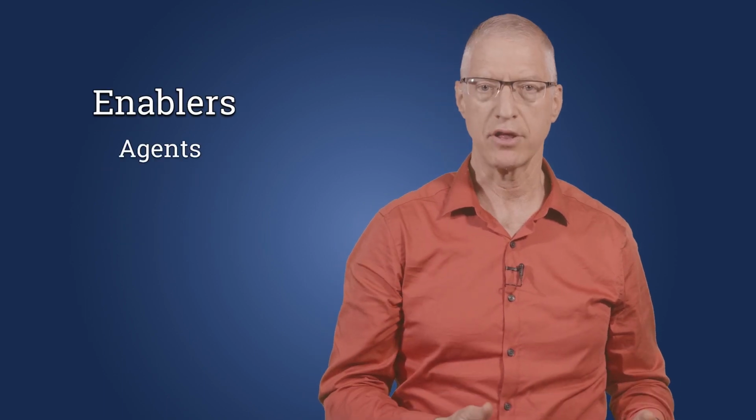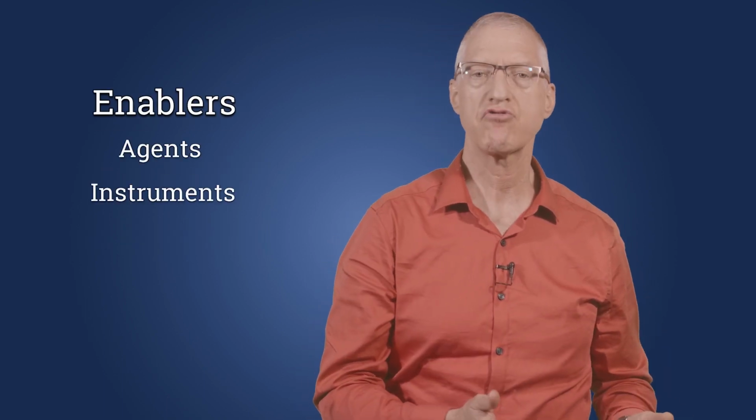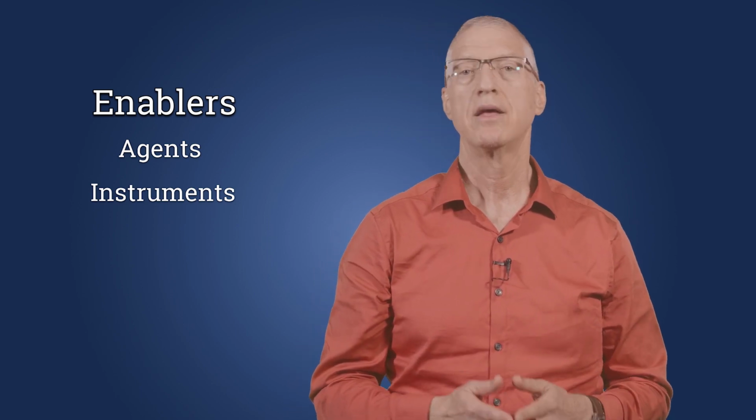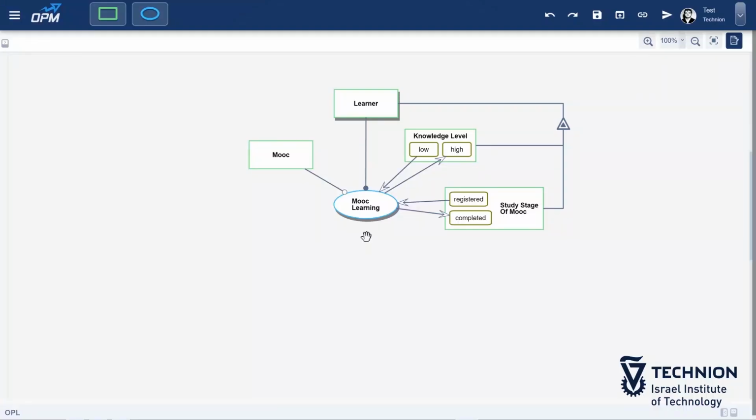I'm glad we were able to learn about enablers, agents who are always humans, and instruments which are inanimate objects. Unlike transformees, enablers of a process are not transformed by the process they enable, but like transformees, without them, the process will not happen. Information systems, which are not physical, also have enablers. For example, the MOOC, Massive Open Online Course, you are now taking is an instrument that enables your MOOC learning process. Are you an agent of the main process?